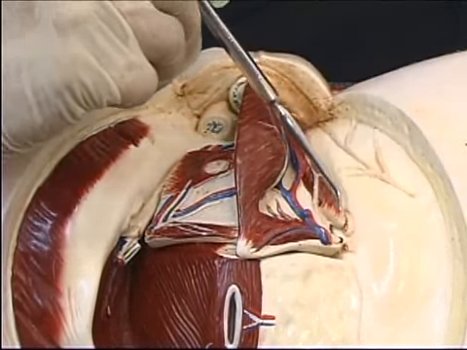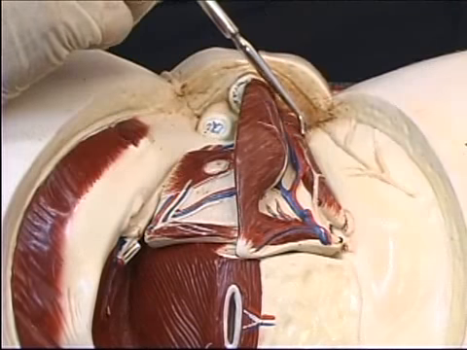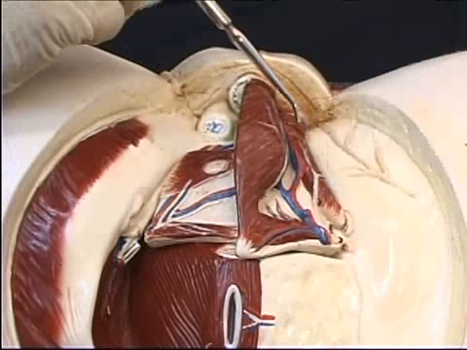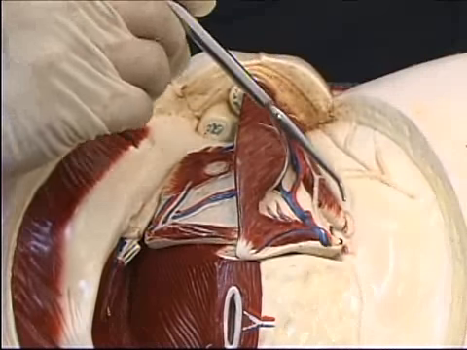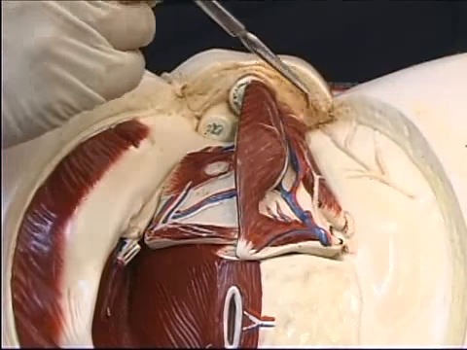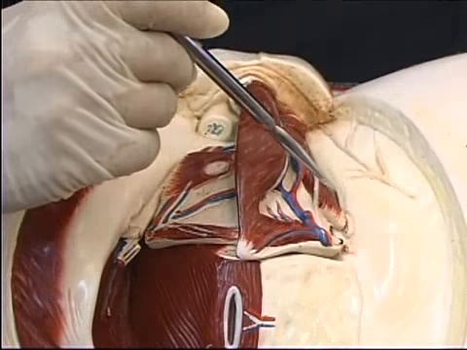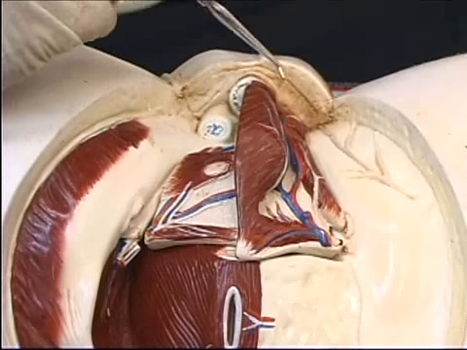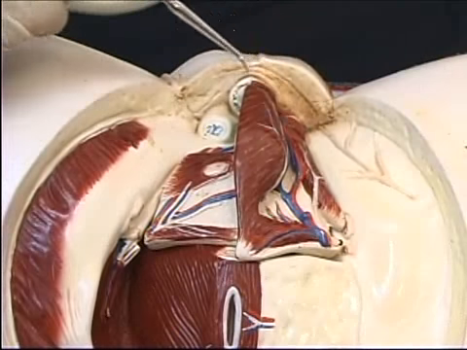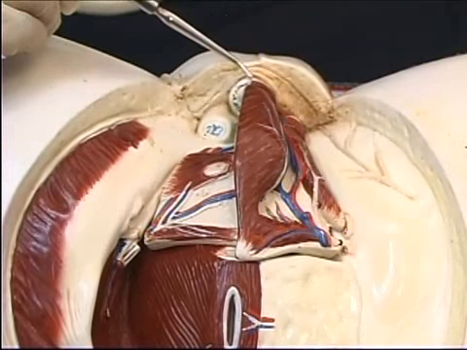Now I'm pointing to the left crus of the penis. The right and left crus of the penis is formed by the corpus cavernosum, and that continues as one single element which covers the corpus spongiosum.